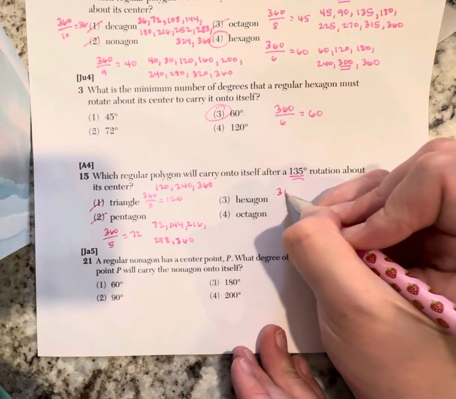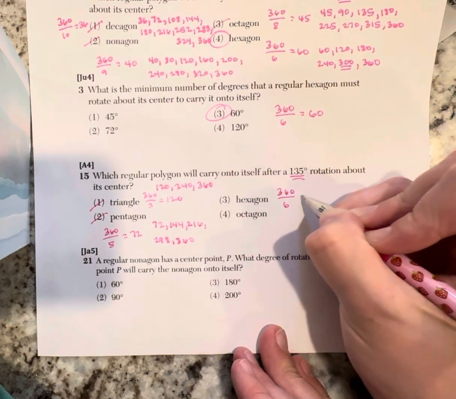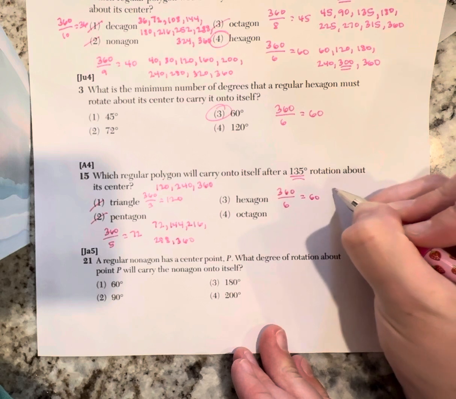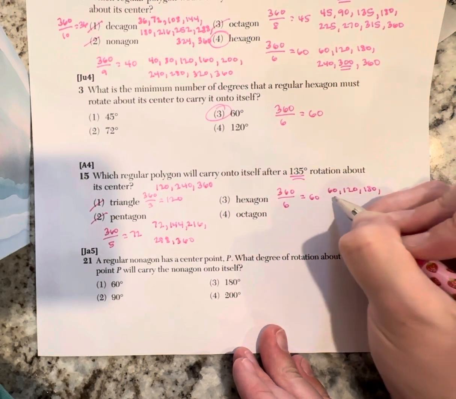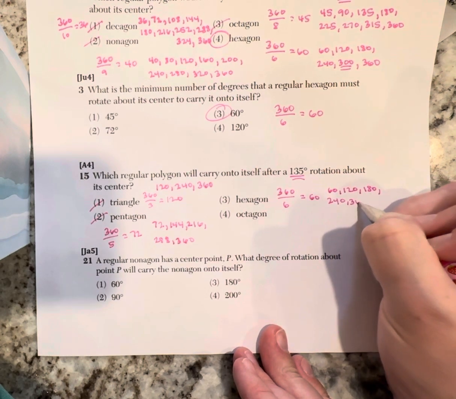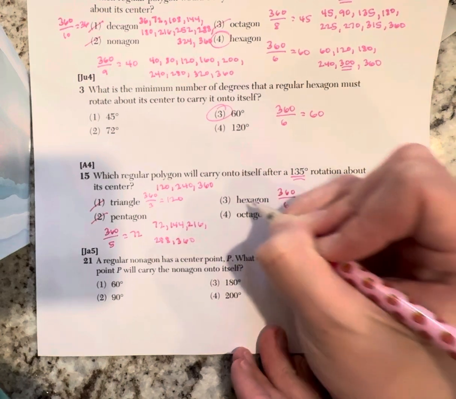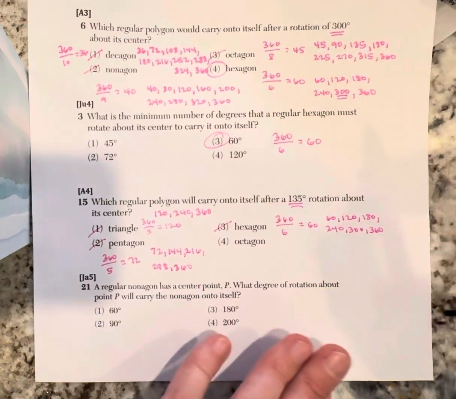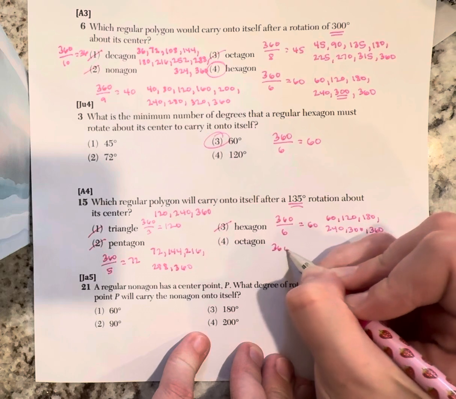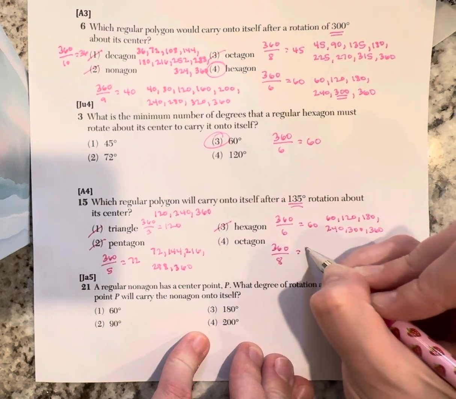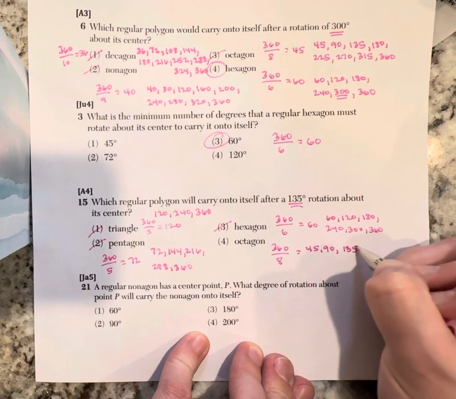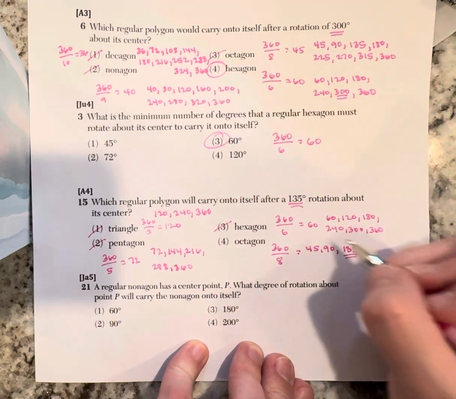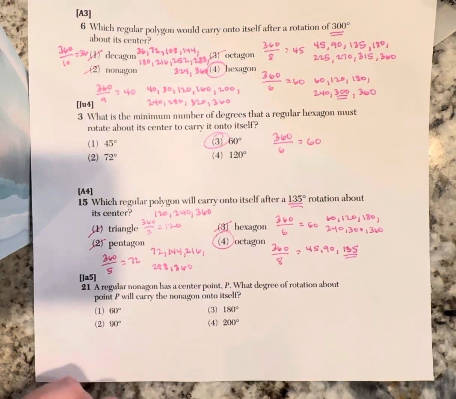Hexagon, 360 divided by 6 is 60. 60, 120, 180. This isn't working either. So it's got to be the octagon, which is up here anyway. 360 over 8. 45, 90, 135. There it is. And you could keep going, but it has it on the list.